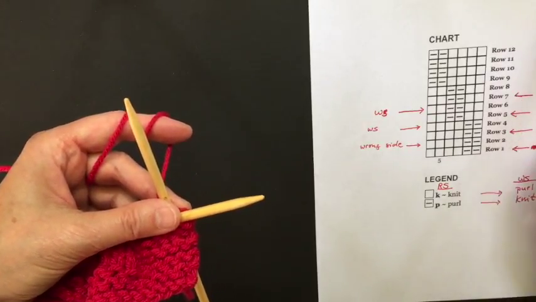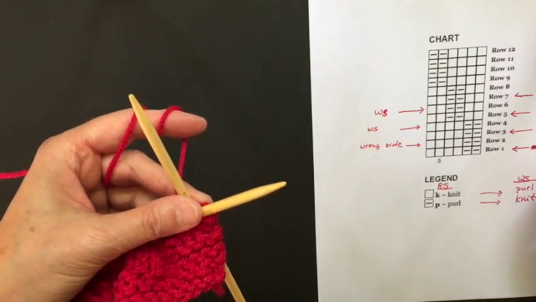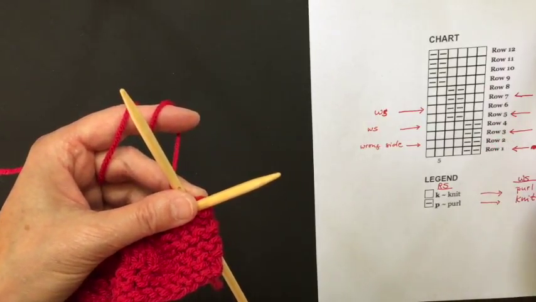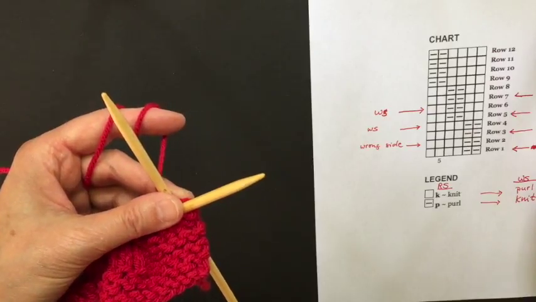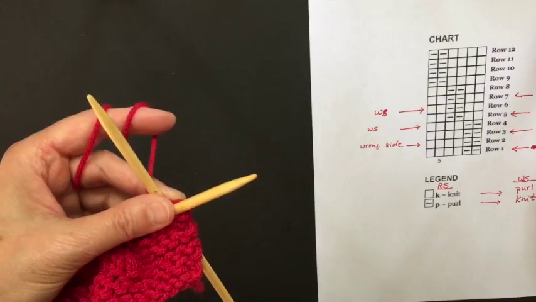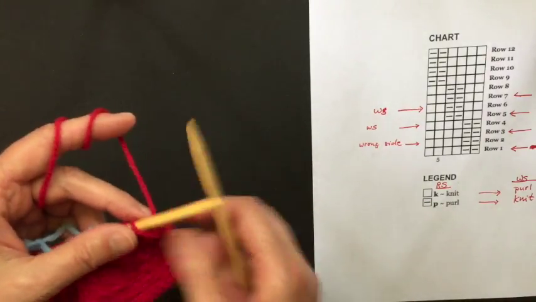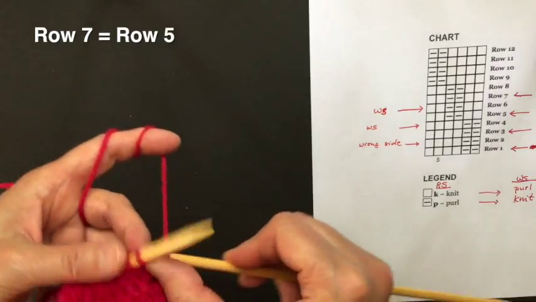Okay, this is the right side. Okay, row 3 equals row 1, and row 7 equals row 5. So we will go and do that again, and I will do this very fast.